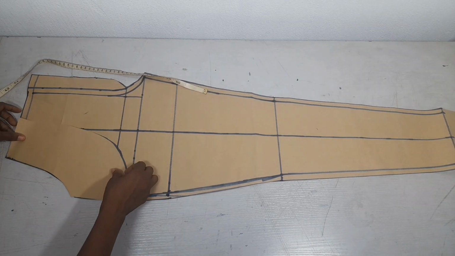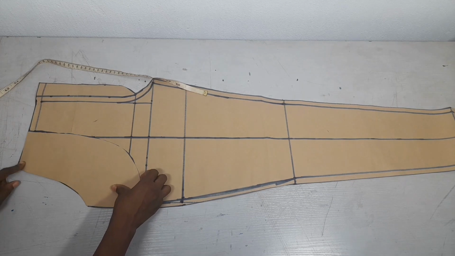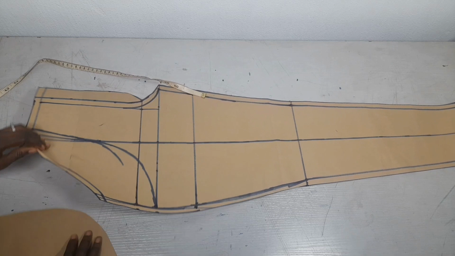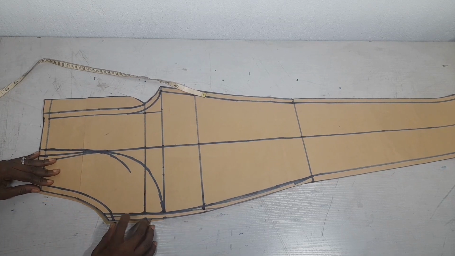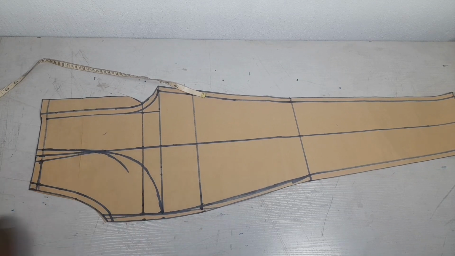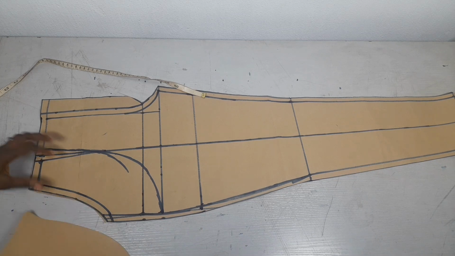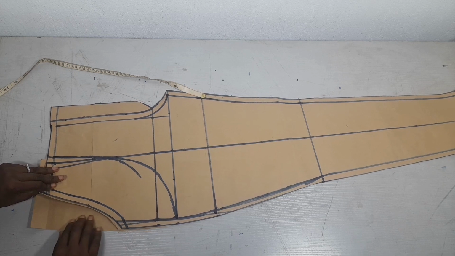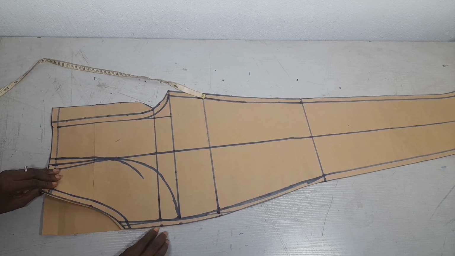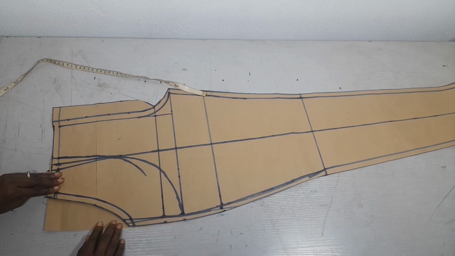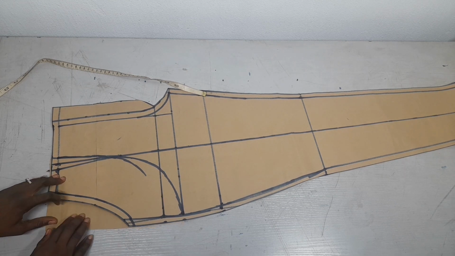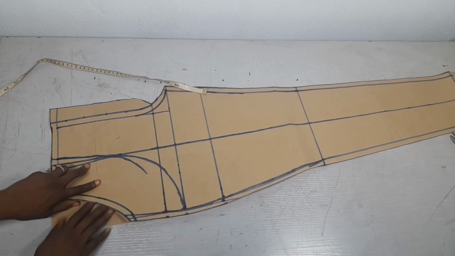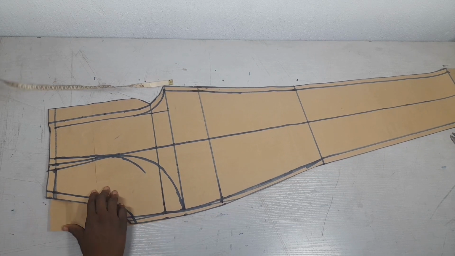So this is my pocket facing. You sew like this and then turn it in. So this is my pocket facing, which will be here. So this is it. Your pockets are like this. So that's that for my front pattern.